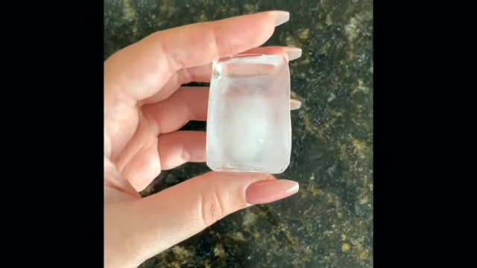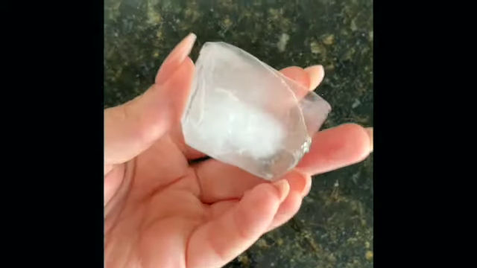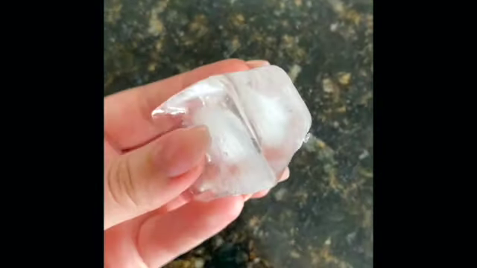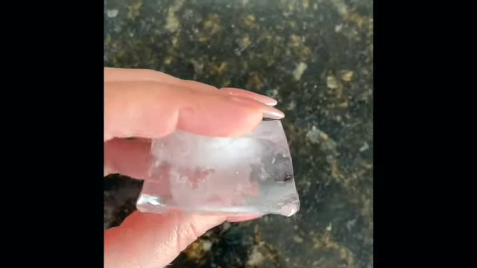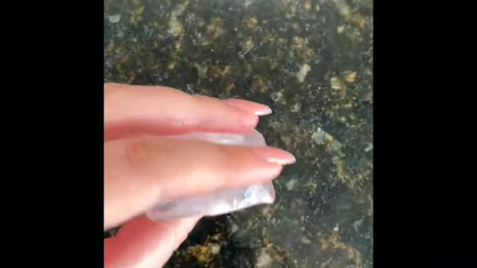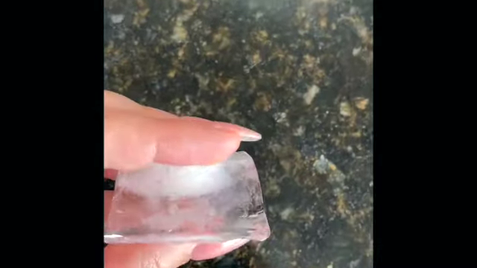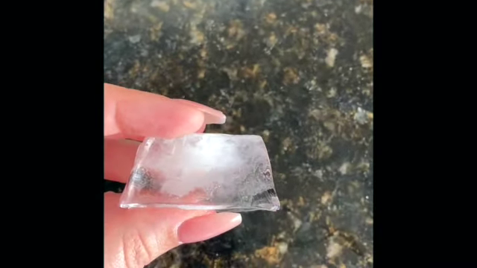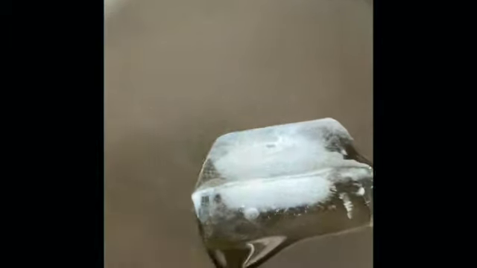So the first thing we're going to experiment with is an ice cube. So I just got this ice cube out of my freezer. It doesn't really smell like anything. It feels very, very cold and is in a solid state. It tastes like water too. So we're going to see what is going to happen when we put it in heat. And let's see what happens.